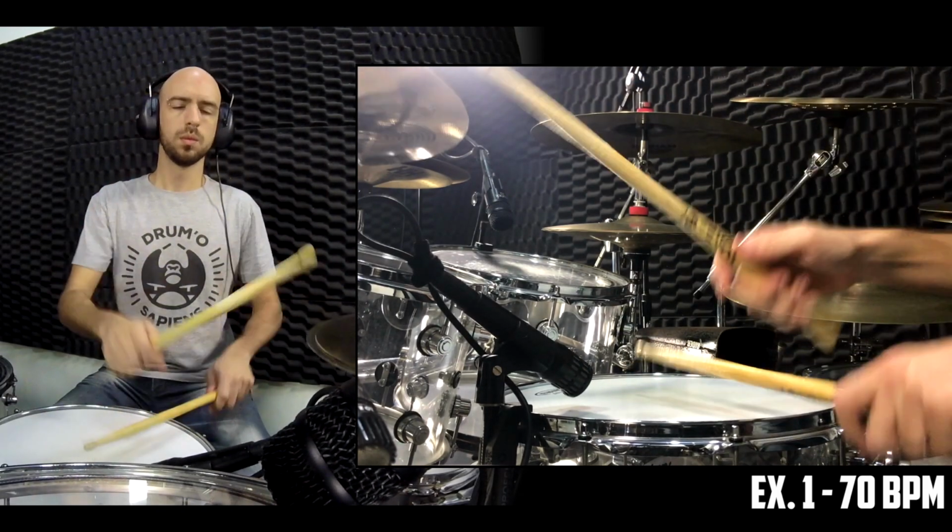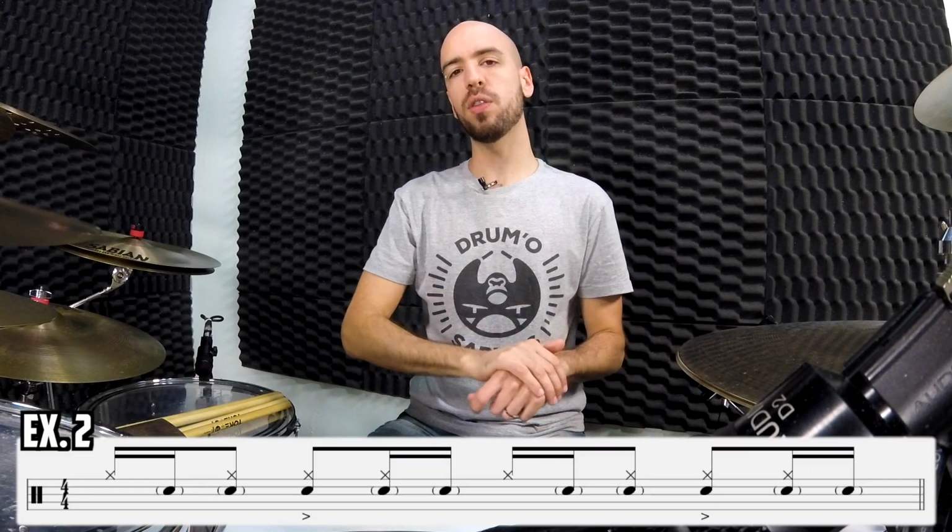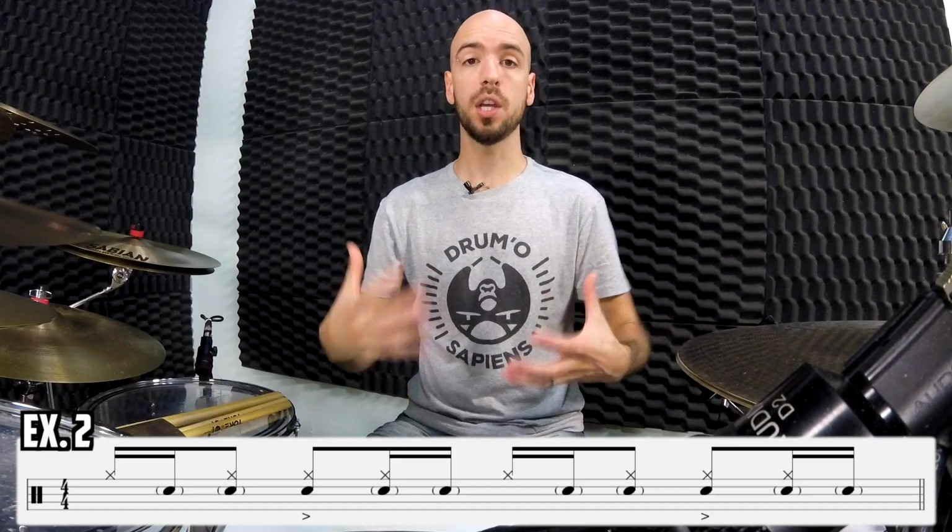Okay, now I'm gonna show you our second ghost note pattern, and then we're gonna try to add some kick drums to these hand patterns that are going to become complete grooves. So now, instead of playing single strokes with our left hand as ghost notes, we're gonna play some double strokes. We're gonna play 2 16th notes in a row.